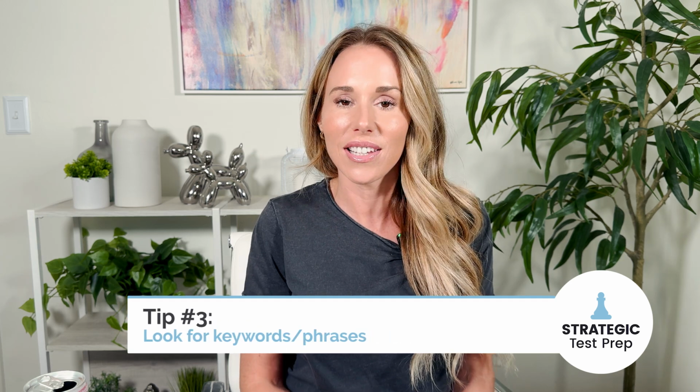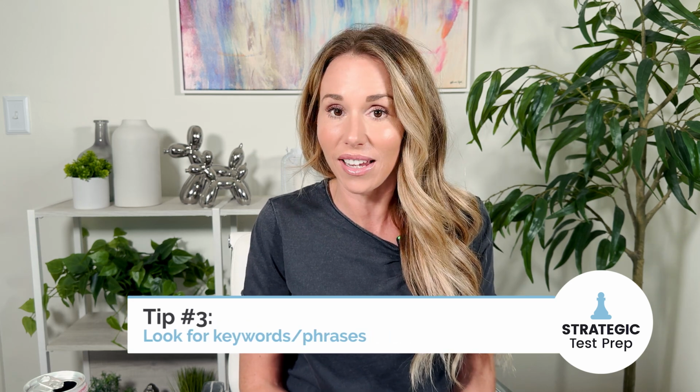The third strategy that I have for you is to look for keywords and phrases in the passage that are significant. One example of this are transition words. If you see a contrast transition word like however or nevertheless, that is significant because it denotes a shift in the argument or a shift in the tone, so you want to pay special attention to that.